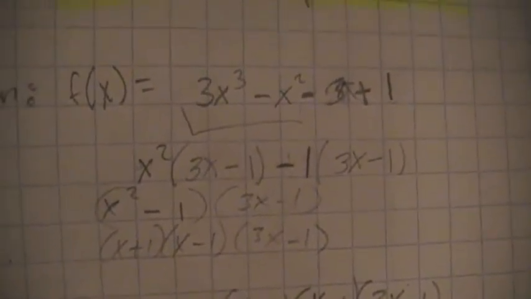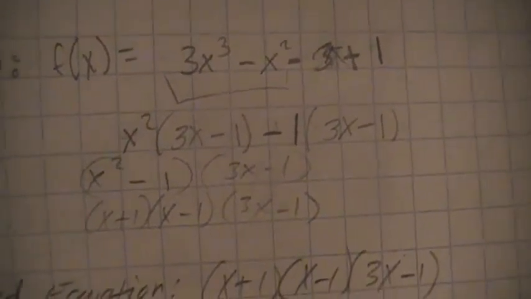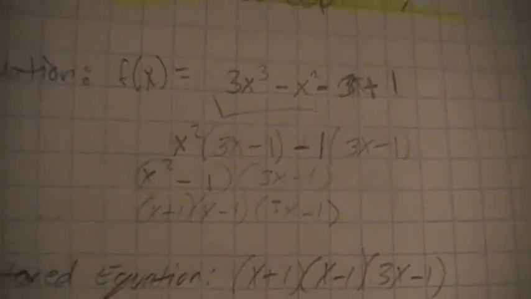Here I use a grouping method to first factor out the x squared from this half right here, leaving me with x squared (3x minus 1), and then factoring out the negative 1 in this next half, getting negative 1 (3x minus 1). So we know that we group the loners together, which is x squared minus 1 right here, and then the twins together, 3x minus 1.